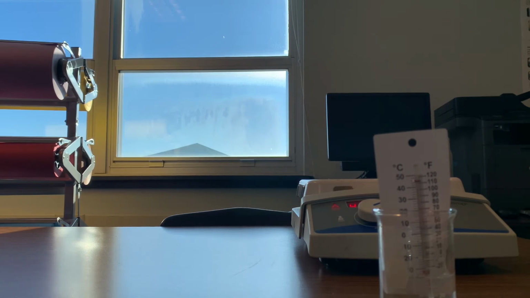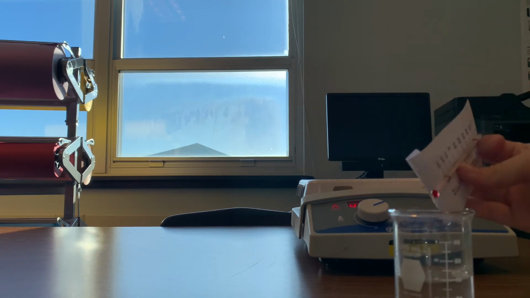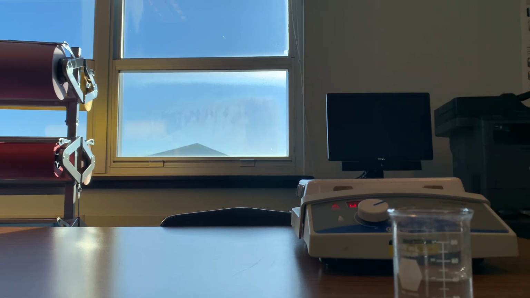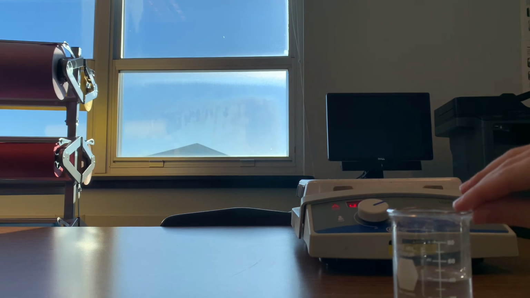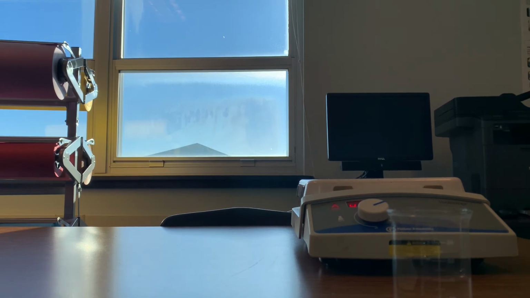Next, we're gonna check our volume. So remember, this is the same H2O molecules that we had in the solid state. We didn't add and we didn't remove any water. So our volume is at 40 milliliters. So you can go ahead and record that also on your sheet, 40 milliliters.